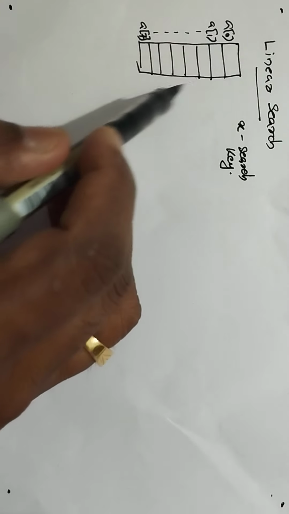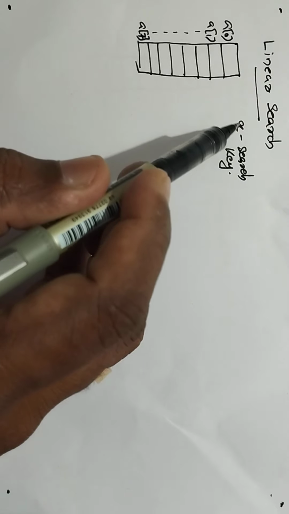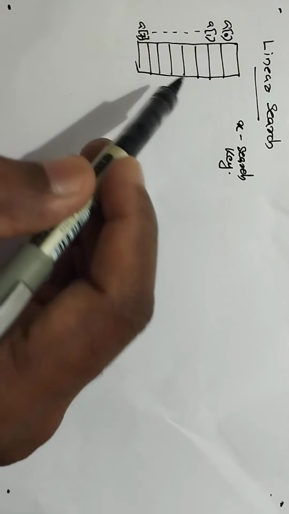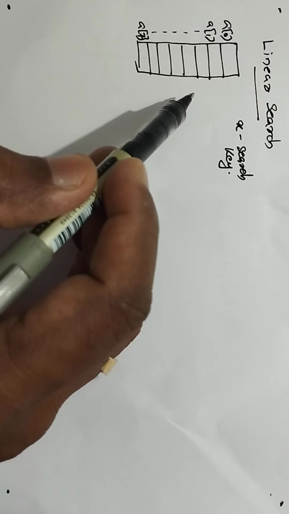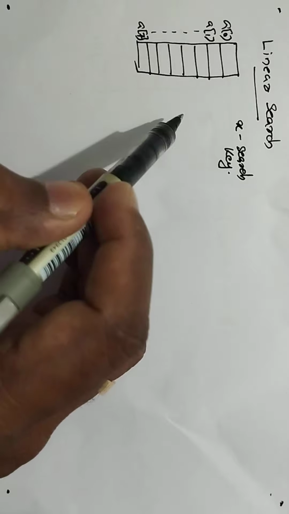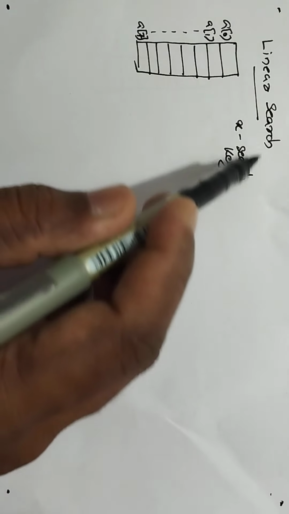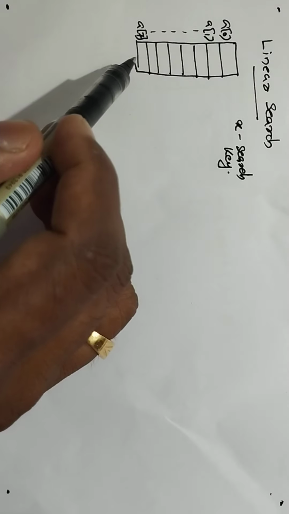If all the elements are checked, but we are unable to find the element in the array, then at that time we will stop searching and declare that the element that we are searching for is not present in the array. So this is the idea behind linear search.